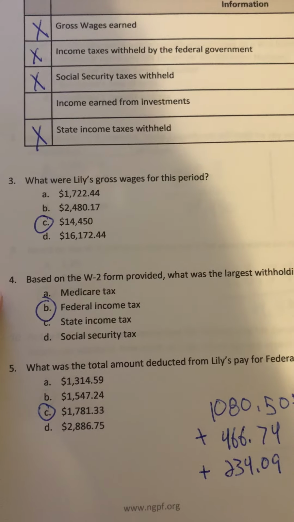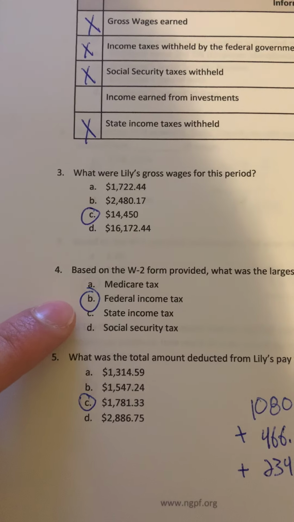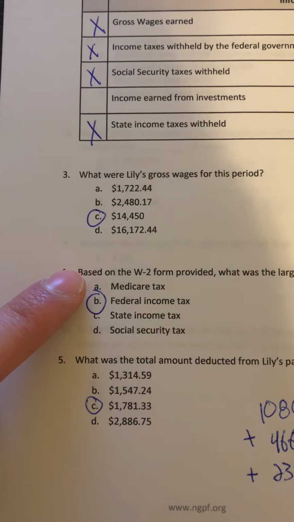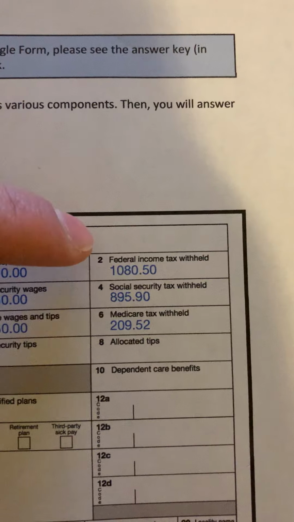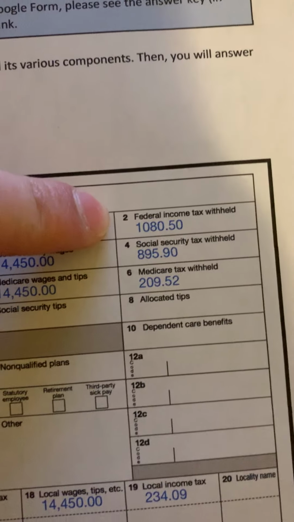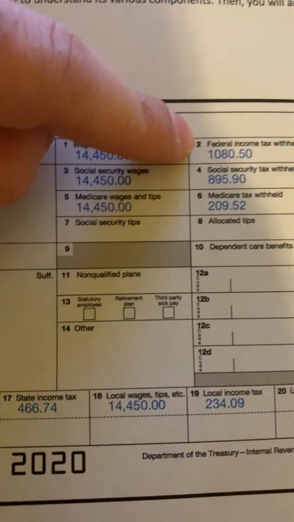Based on the W-2 form provided, what was the largest withholding, right? So we're looking at Social Security, state, federal, and Medicare tax, right? So I can look right here. Here's Social Security and Medicare, and I can see that federal is higher than both of those at $1,080. Come down here to look at her state income taxes. It's only $466. So clearly that federal income tax was the highest withholding, and that's going to be true pretty much in all cases. Your federal income tax is always going to be your biggest tax bill.